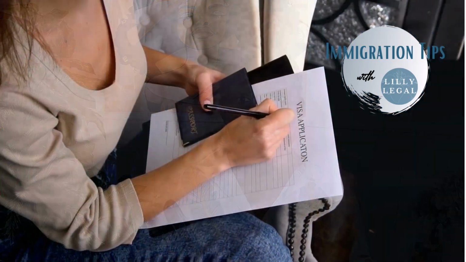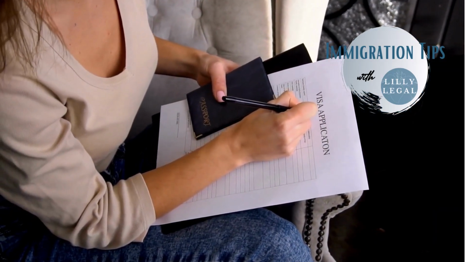If your beneficiary is in the US and applying for adjustment of status in the US, there are three ways that you can file this 601 waiver. You can file it with your initial application for a green card. So when you're filing your I-485, you can also file the I-601 waiver application with that. Include the filing fee and send that off with your application.